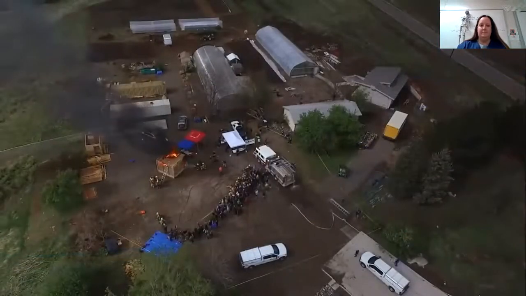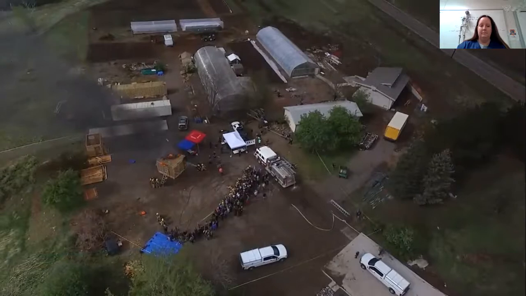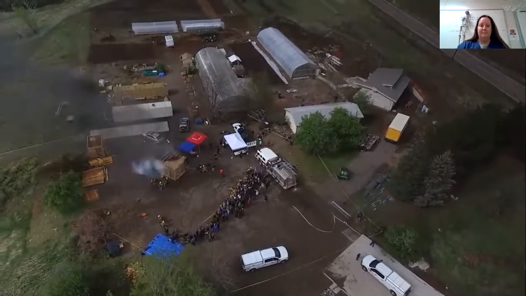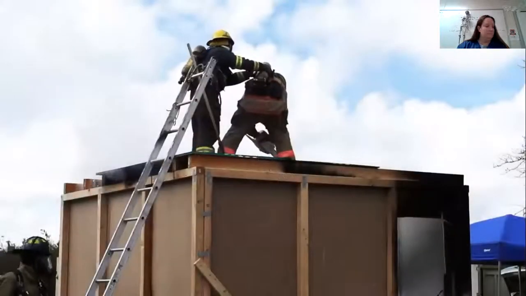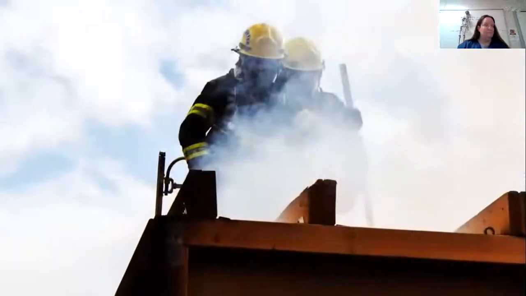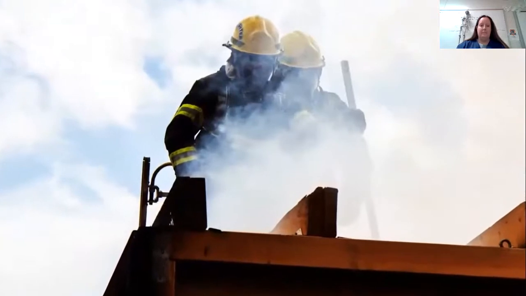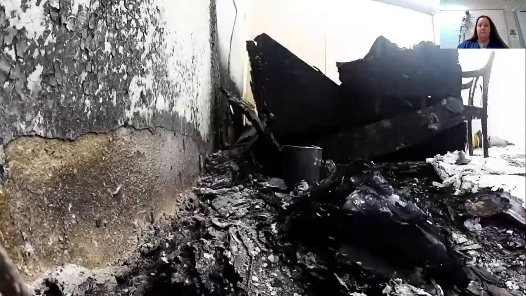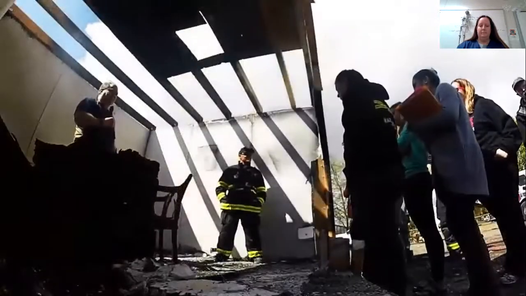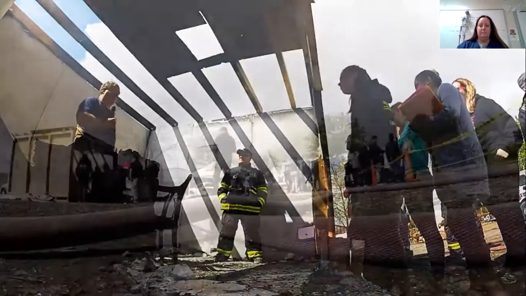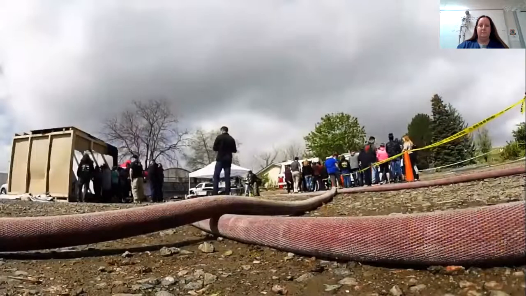I want to be able to serve the community, and I want to be able to do it in an honorable manner, and I think this is the best way. With this scene is that you would photograph everything, right? And once again, Warren Tech forensic science students are called in to analyze fire dynamics, burn patterns, as well as to collect, preserve, and process evidence.